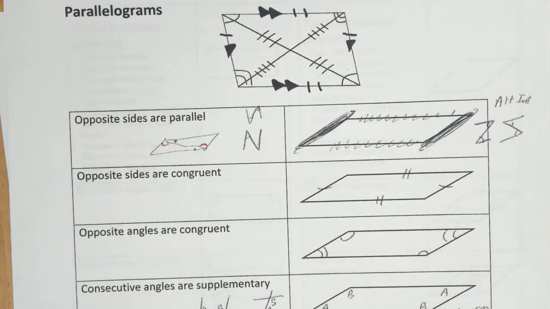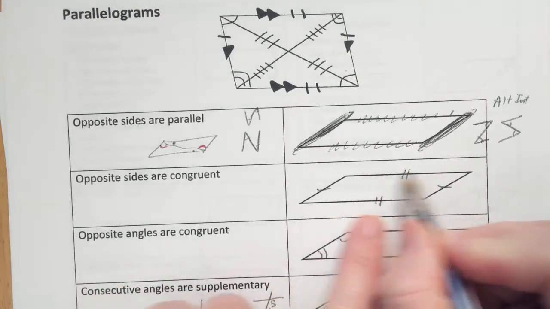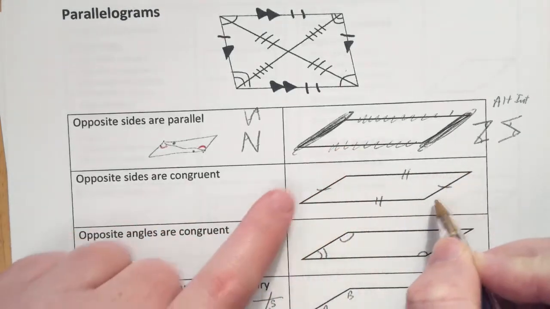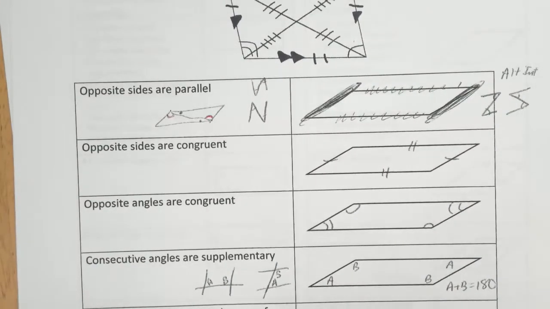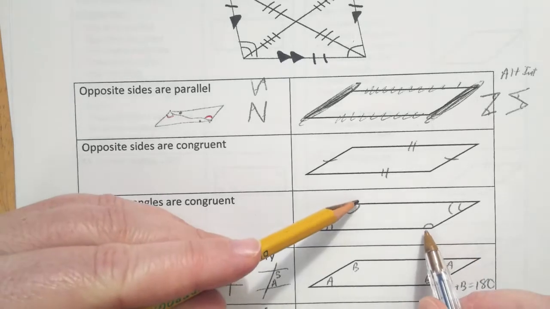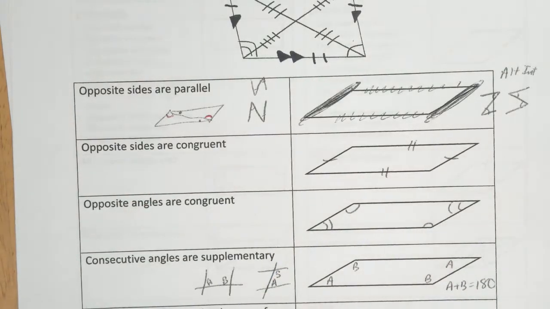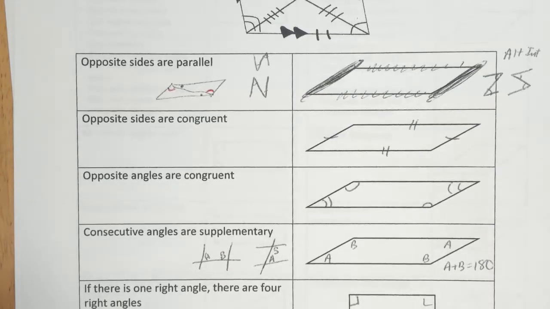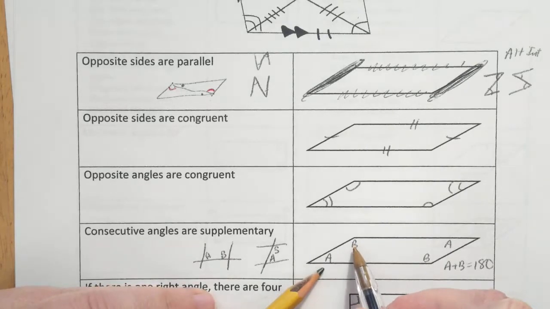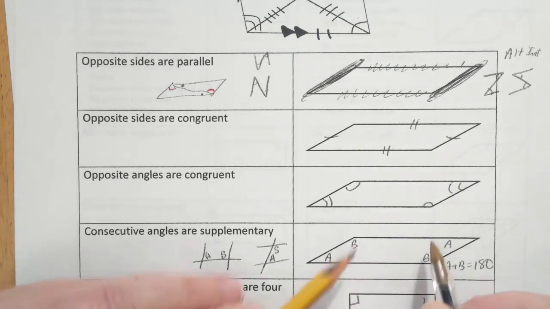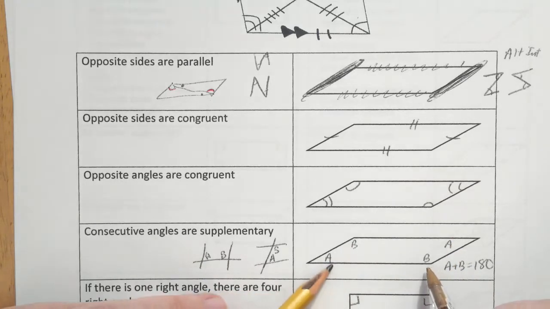Opposite sides are parallel. Also, opposite sides are congruent. So these two sides are equal to each other, and these two sides are equal to each other. The next rule is opposite angles are congruent. So these two angles are equal, and then these two angles are equal. So a second set of angles are equal to each other. Consecutive angles are supplementary. So these two angles add up to 180, or these two add up to 180, or these two add up to 180, or these two add up to 180.